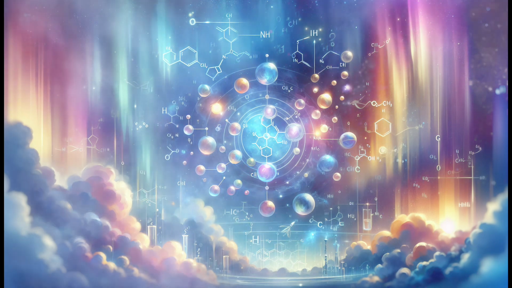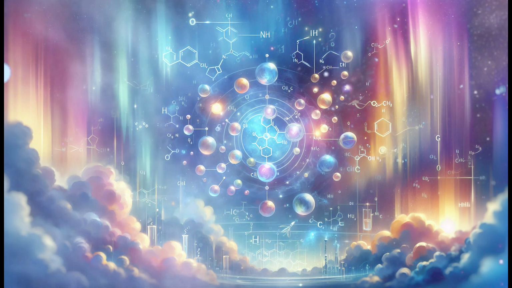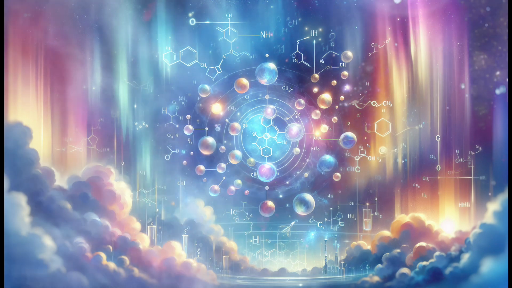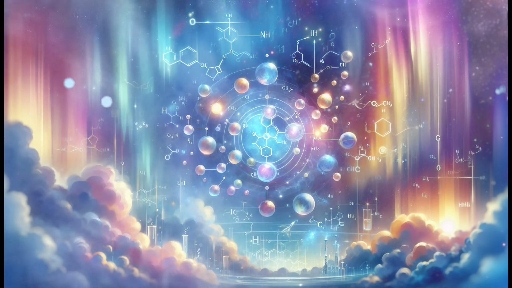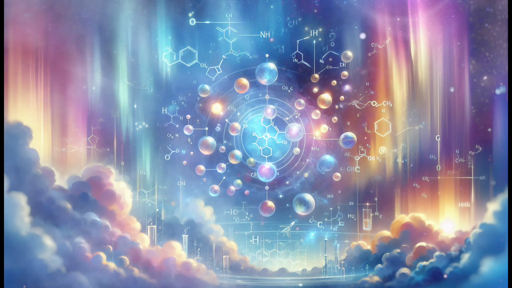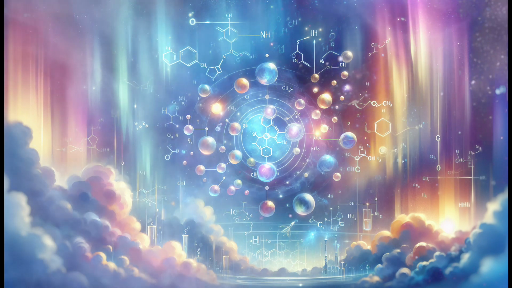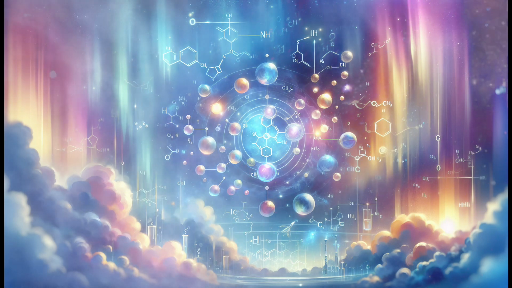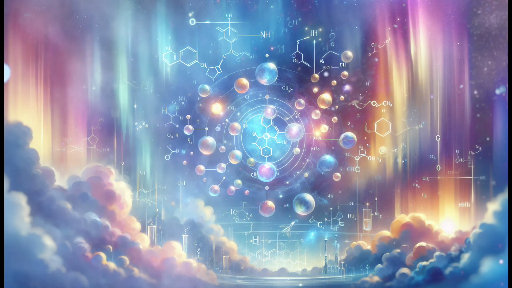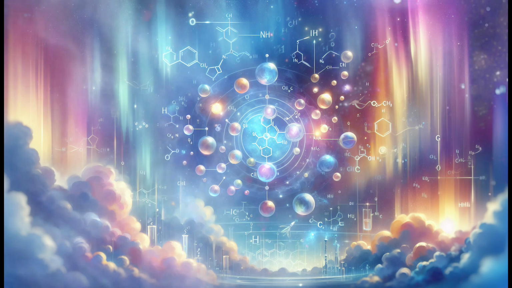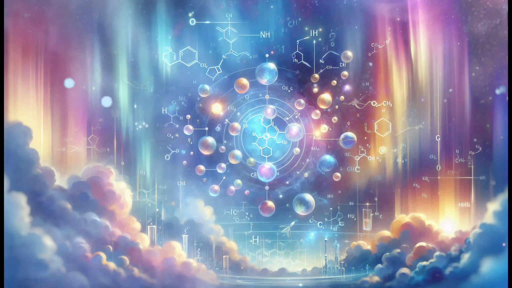The higher energy of solar particles can lead to more significant ionization of atmospheric gases, resulting in brighter and more colorful auroras. This relationship between solar activity and auroral intensity highlights the interconnectedness of solar phenomena and atmospheric chemistry.